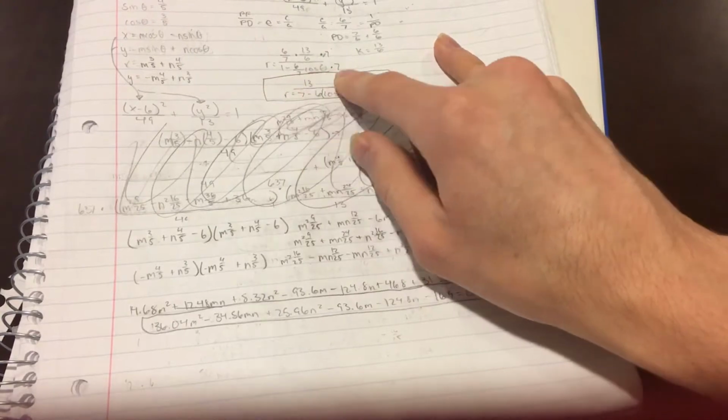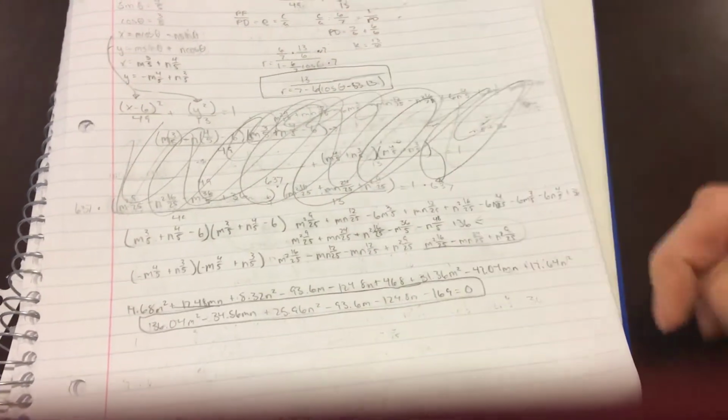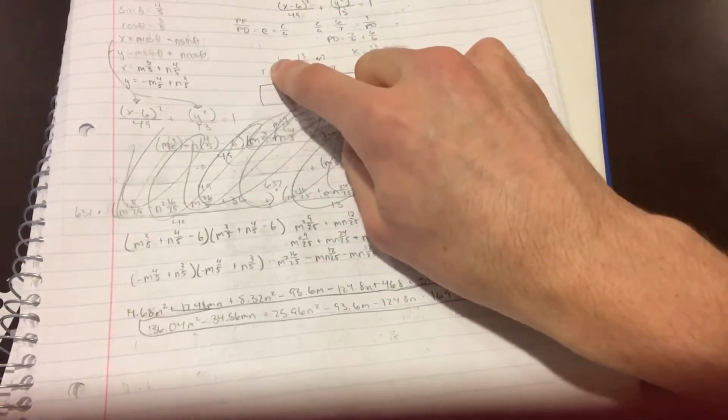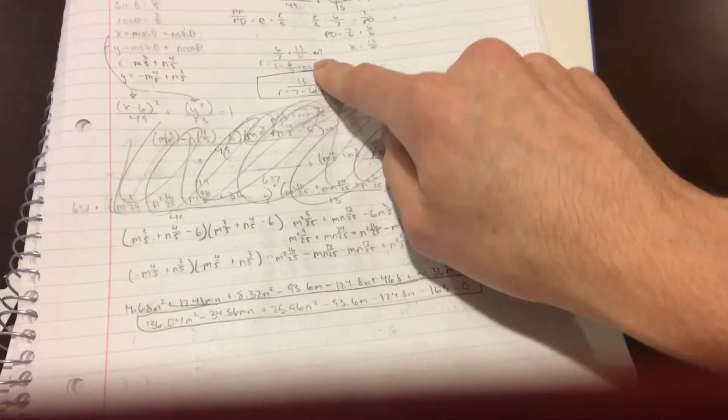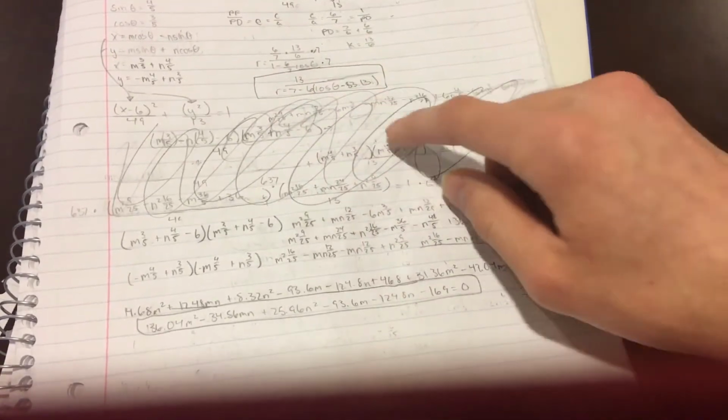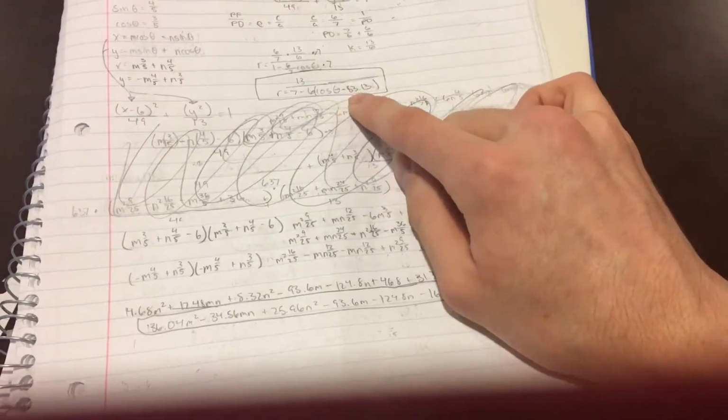The reason you're multiplying these by 7 is that if you get rid of this 7 right here, this becomes 6 times 13/6, which then cancels out to just 13, and then this becomes 7 minus 6 cosine theta, and then you'll subtract 53.13.